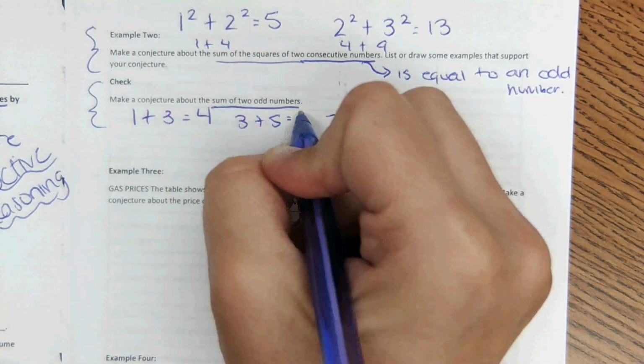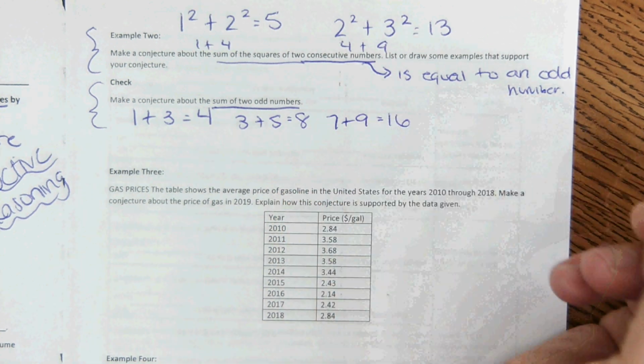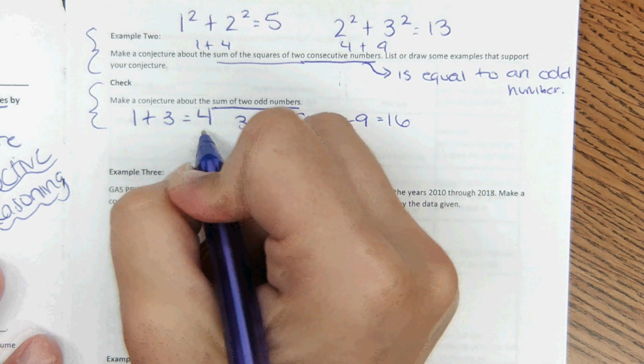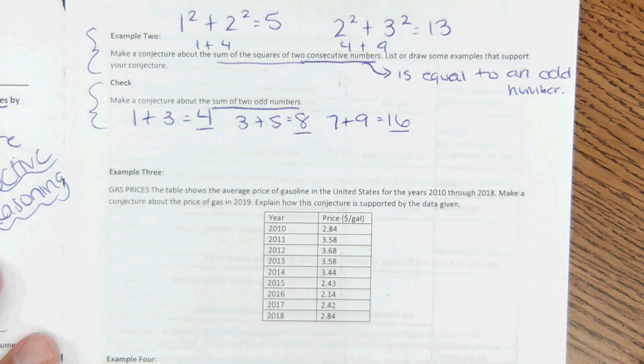Okay, next, make a conjecture about the sum of 2 odd numbers. So what we're going to do is create a list of odd numbers. So 1 plus 3, or 3 plus 5, or 7 plus 9. And then we'll solve them and see if there's any conclusions we can come up with. So this equals 4, this equals 8, this equals 16. It looks like they're all coming out to even numbers.